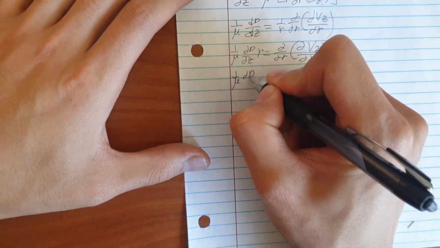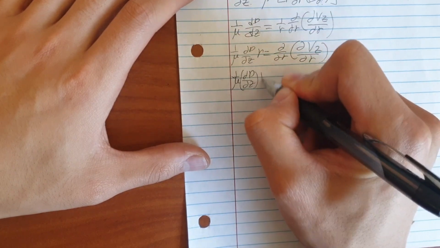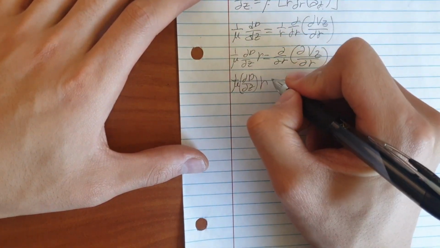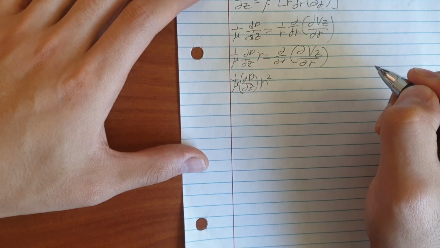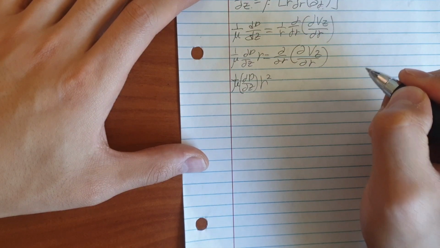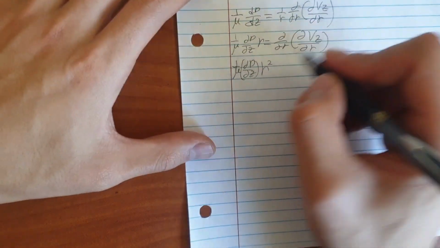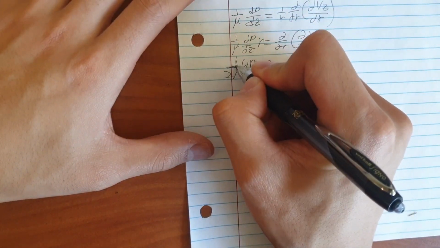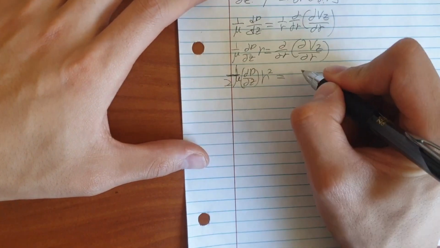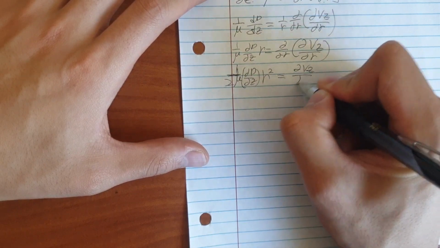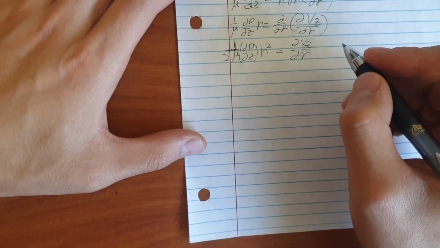If we take the integral, we're going to get r squared over 2, and then we will have r dVz/dr.